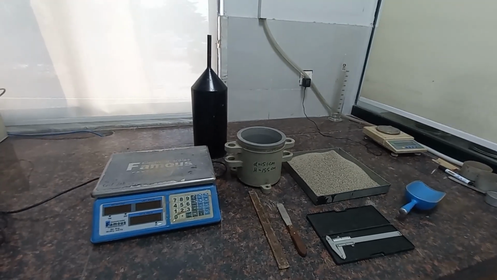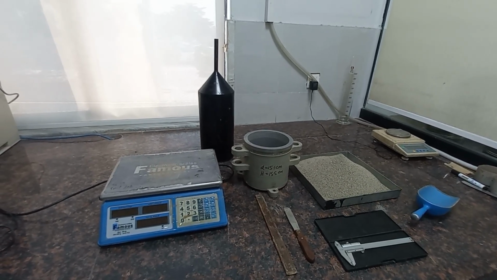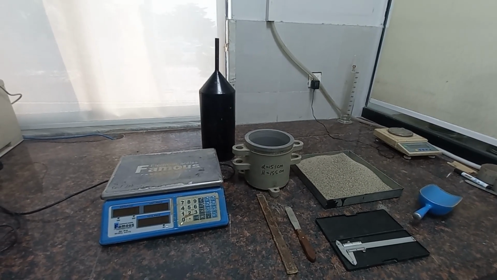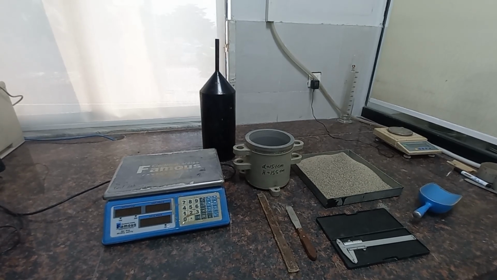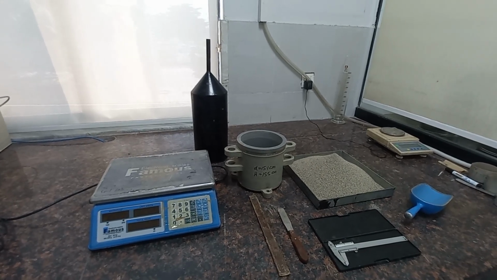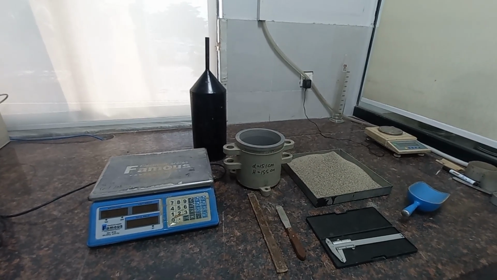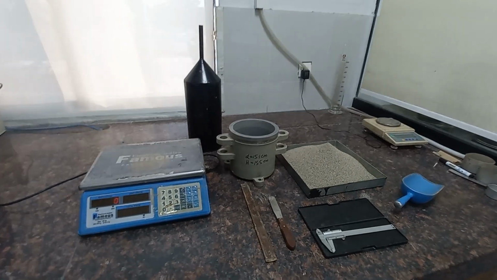Now we will perform the practical performance of the maximum index density test, that is relative density, in which we will find out the E max maximum void ratio, E minimum void ratio, gamma D max maximum dry density and gamma D minimum, on which basis we will then calculate RC relative compaction and relative density.